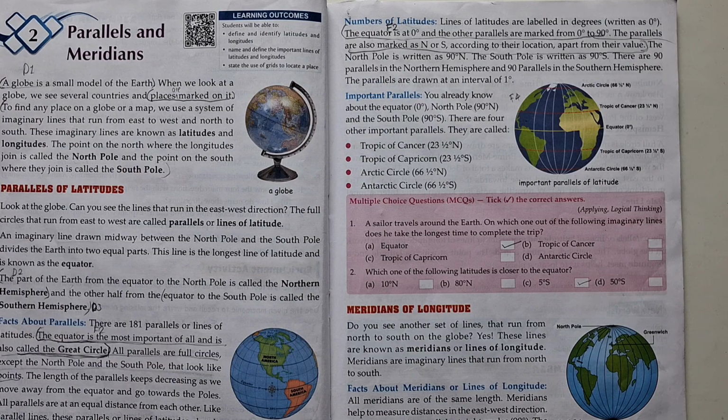According to their location, apart from their value, the North Pole is written as 90 degrees N. The South Pole is written as 90 degrees S, capital S means south. There are 90 parallels in the northern hemisphere and 90 parallels in the southern hemisphere. Parallels means lines, okay? The parallels are drawn at an interval of 1 degree.